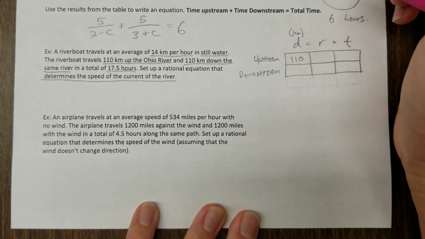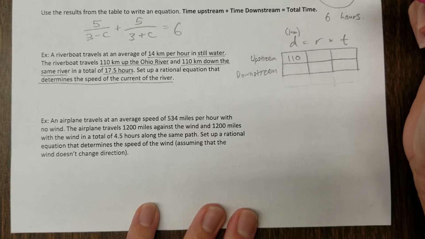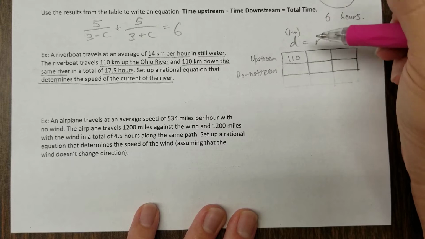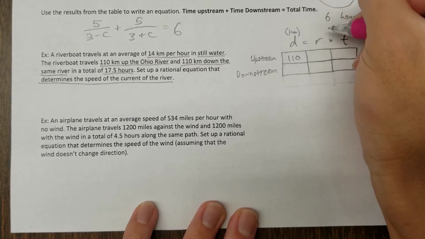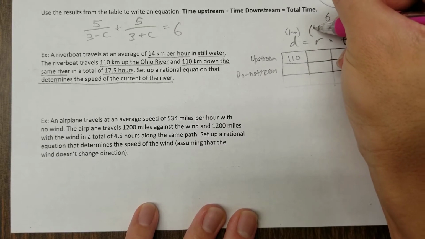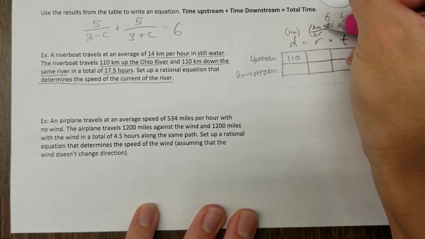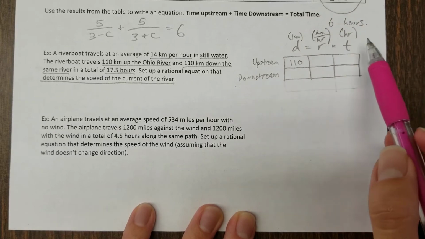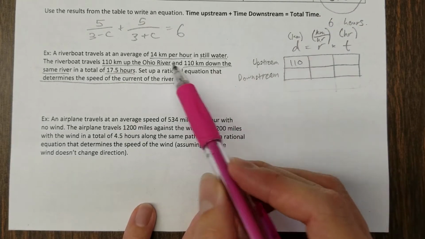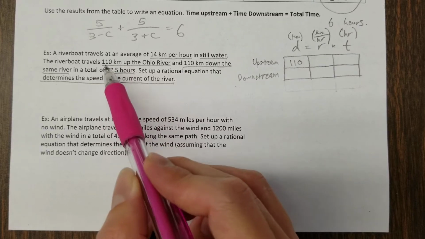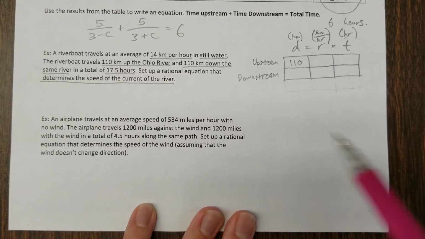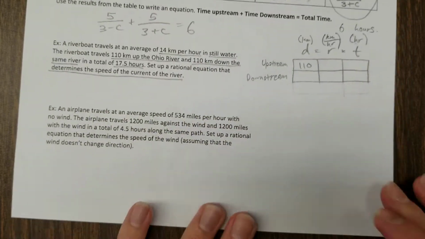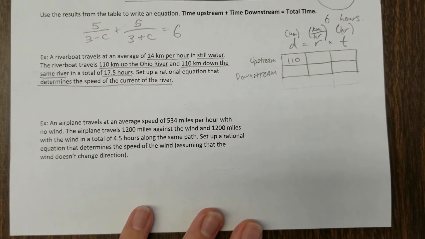This rate is going to be kilometers per hour, and this time is going to be hours. Rate is just distance divided by time. So that's how you get that.